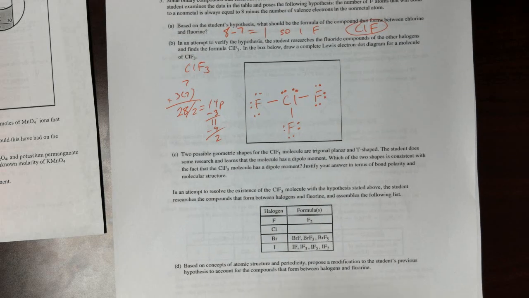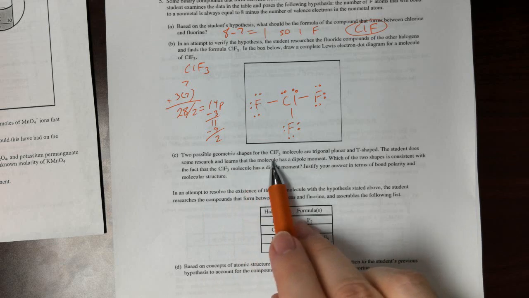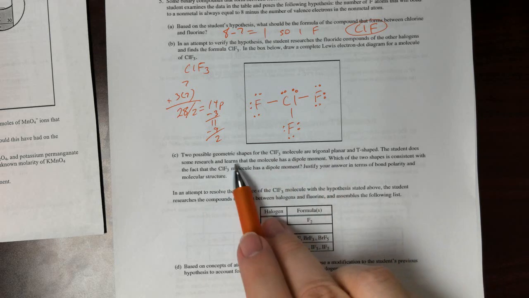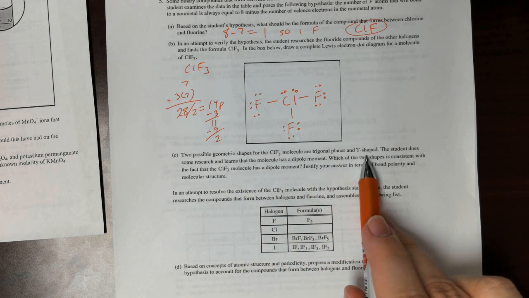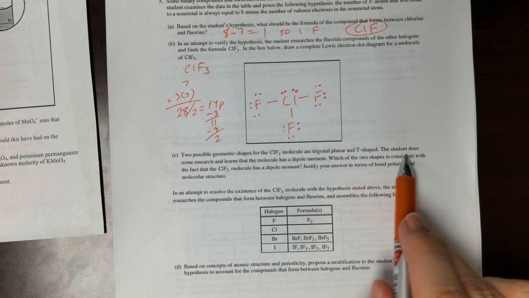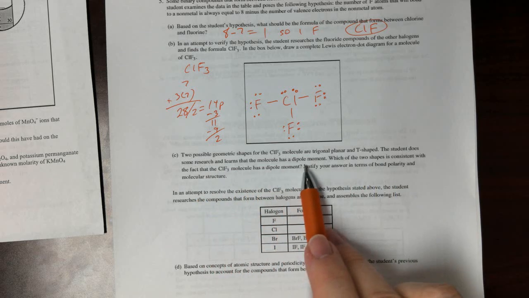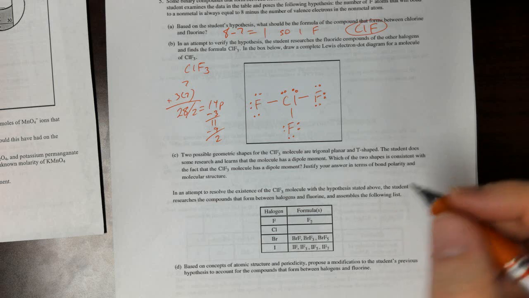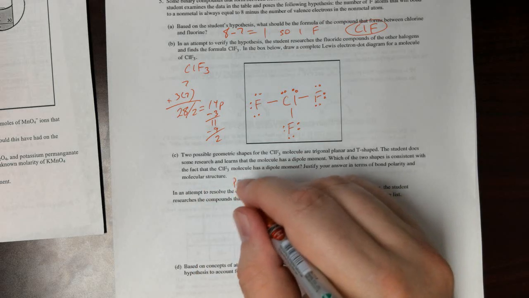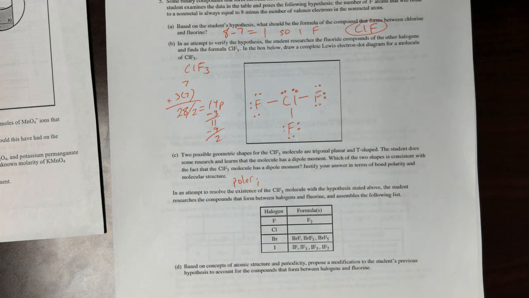Alright, and then part C is going to test your understanding of geometry. It says 2 possible shapes are trigonal planar and T-shaped. The student does some research and learns the molecule has a dipole moment. Well, what does that mean? That means it's polar. And so this question is really just asking, do you know which of those geometries would give you polar?